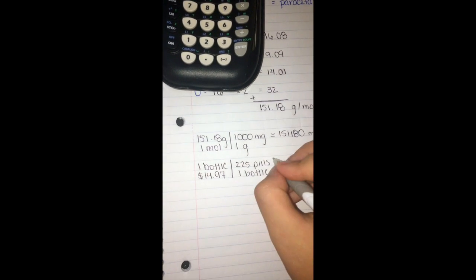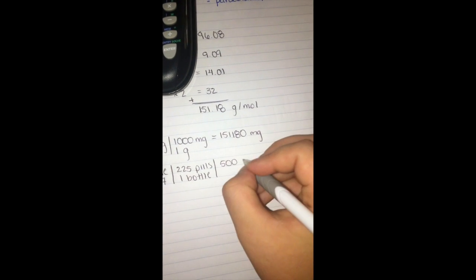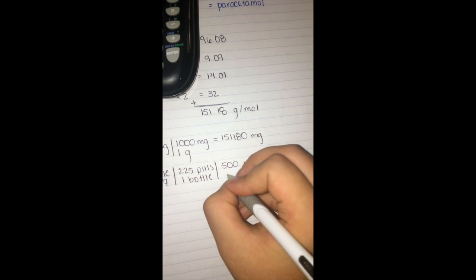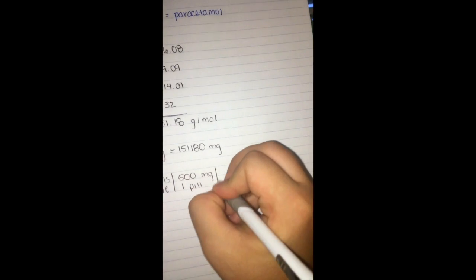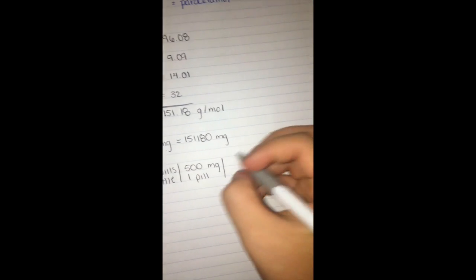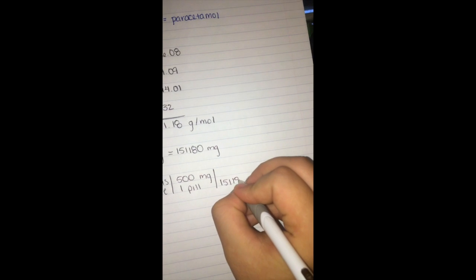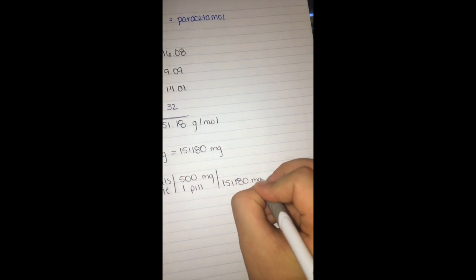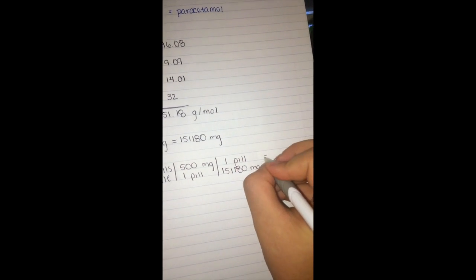Notice the canceling. 500 milligrams per pill. Now this is where we stick in how much per molecule. So that would be 151,180 milligrams per mole. And that's going to give us how much it's going to be per molecule.